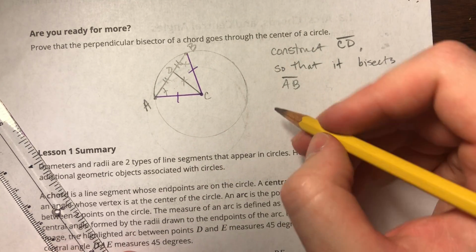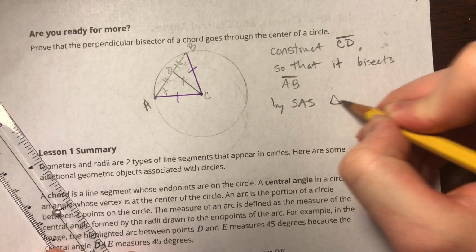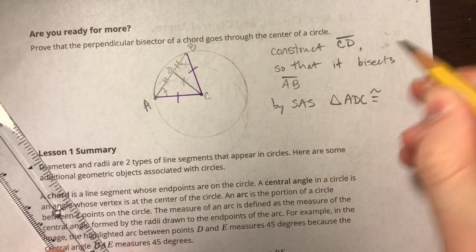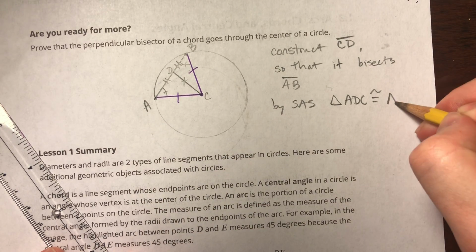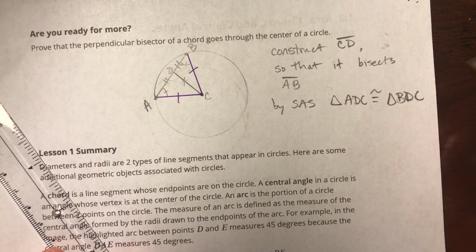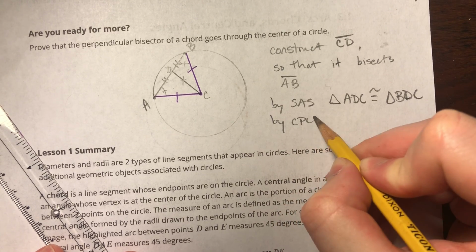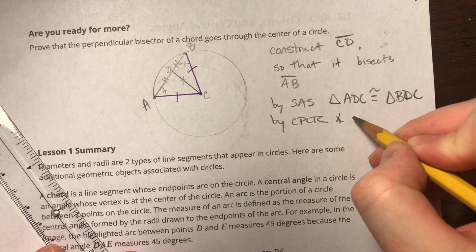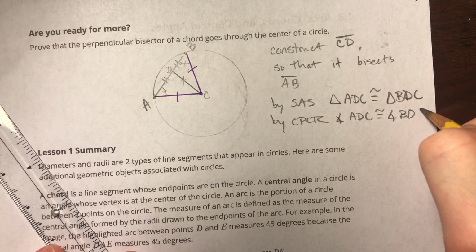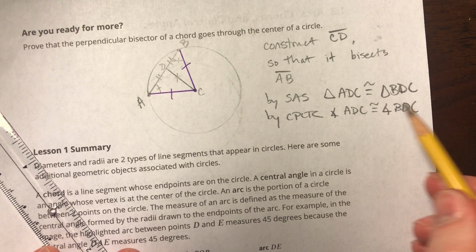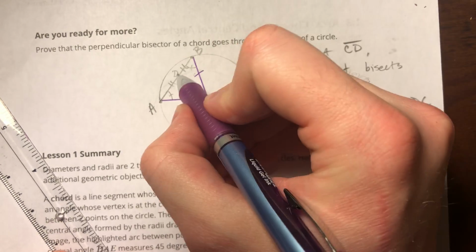So if we know that these two triangles are congruent by side angle side, we say that triangle ADC will be congruent to BDC by side angle side. By CPCTC, we know that angle ADC is going to be congruent to angle BDC. Obviously, if these two triangles are congruent, the corresponding angles must be congruent as well. So let me label those in purple so they really stand out.